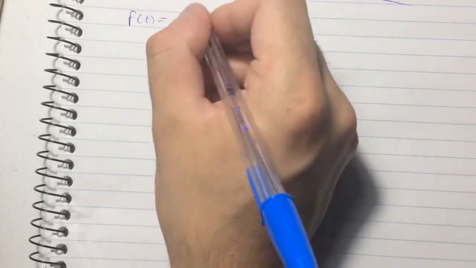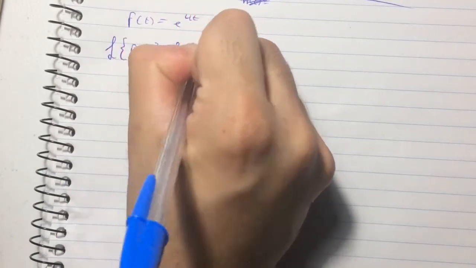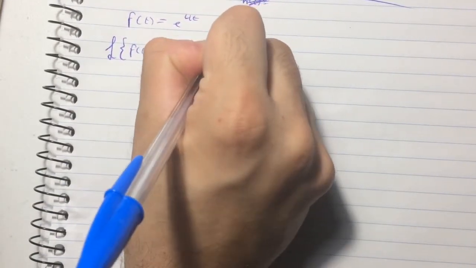I'm going to show you the coolest thing in this video. Let's just say that f of t is equal to e to the 4t. But what if I told you that you had to solve the Laplace transform of this? So we take the Laplace transform of both sides. F of t is equal to the Laplace transform of e to the 4t.